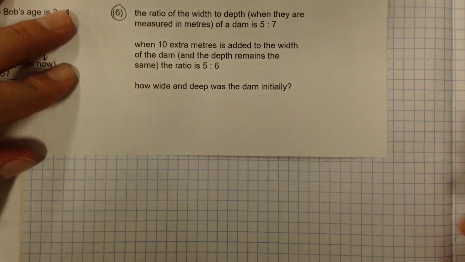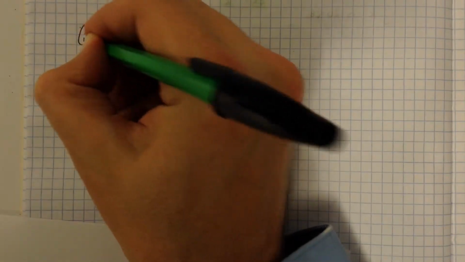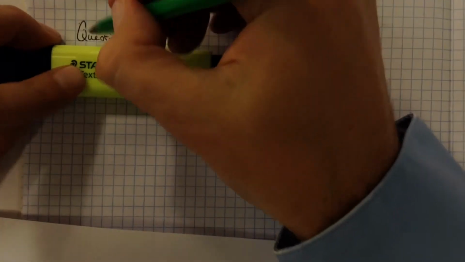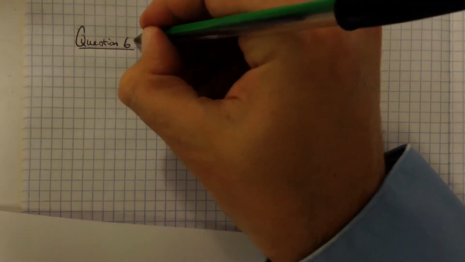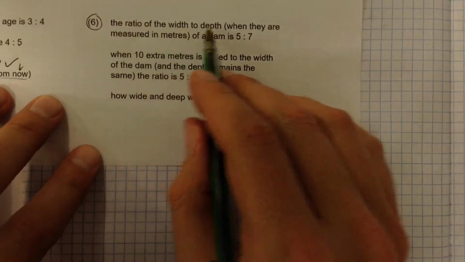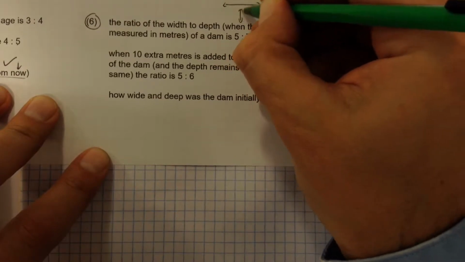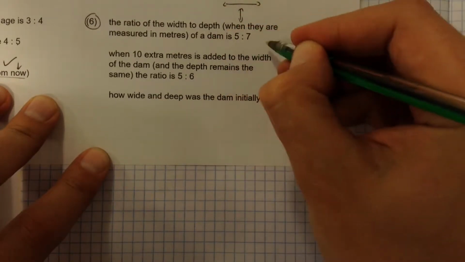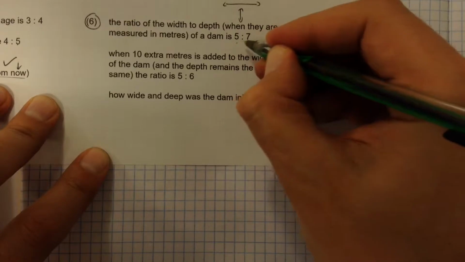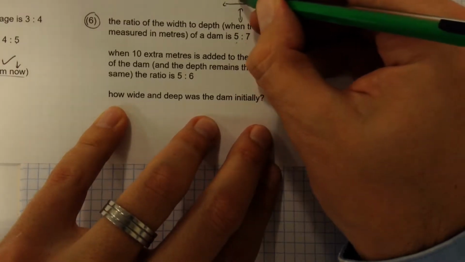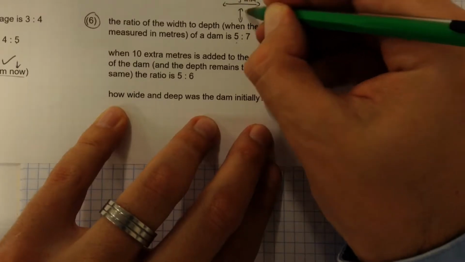Alright, let's try out question 6. Just going to write question 6. And I would like to find out the ratio of width to depth. So that's width, that's depth of a dam, measured in meters, is 5 to 7. So something is 5 wide, 7 deep.